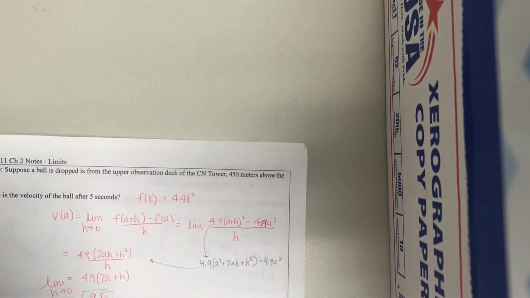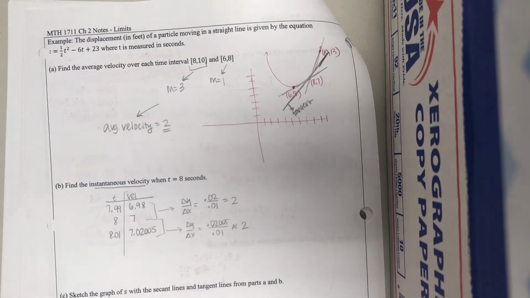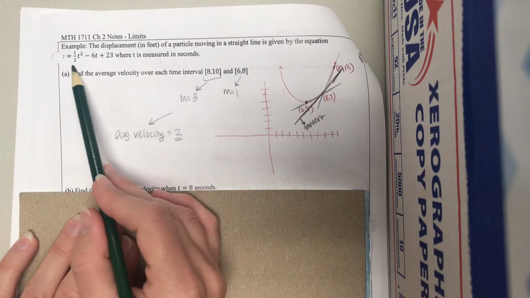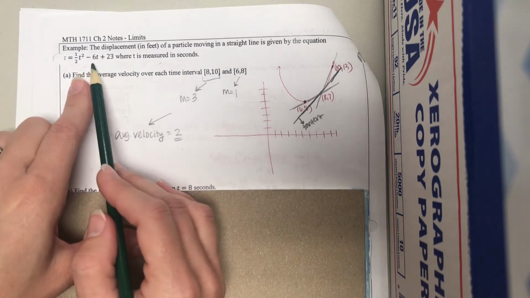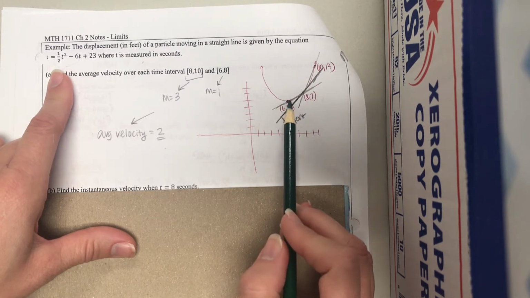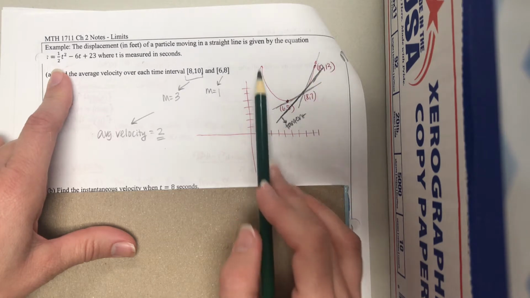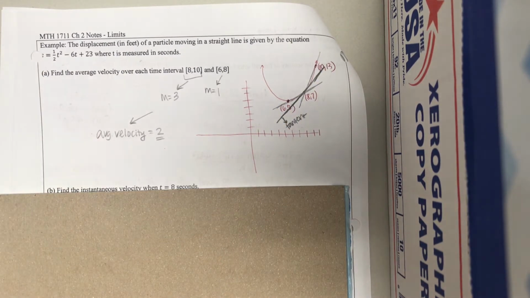So if you flip the page, let's talk about this problem. Here we have a function. This is just a parabola, 1/2 t squared minus 6t plus 23. And all I really did here is plug in some values. The vertex is right at 6.5. It hits the points 8.7 and also 10.13. So if you wanted to pause and sketch your parabola, that'd probably be a good thing to do to start.